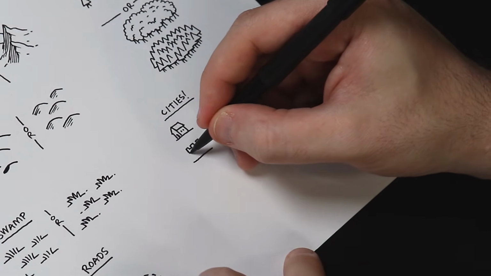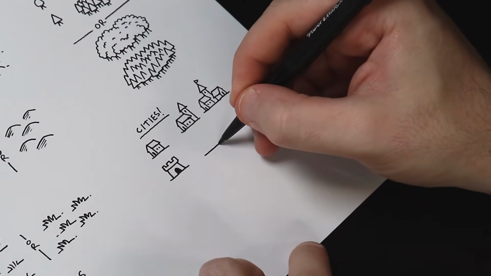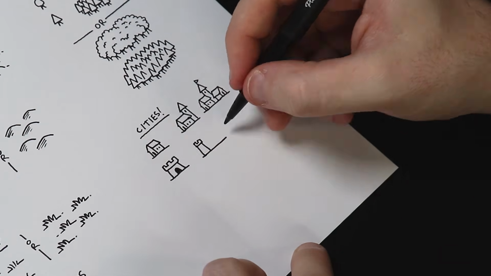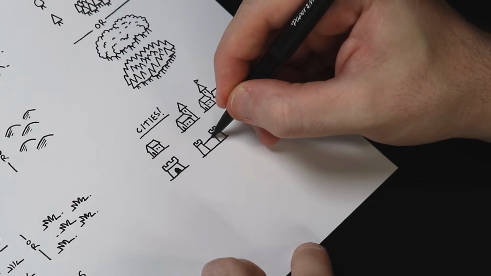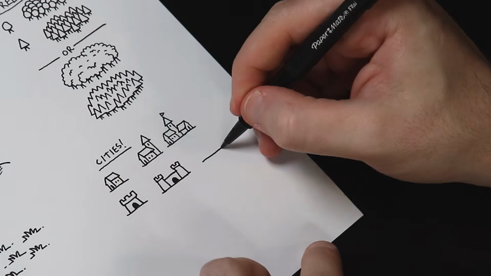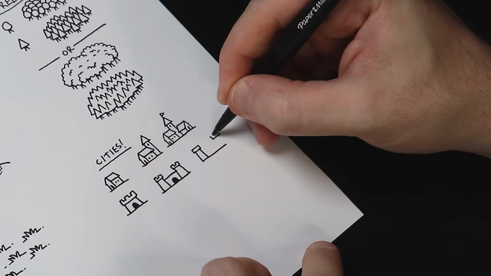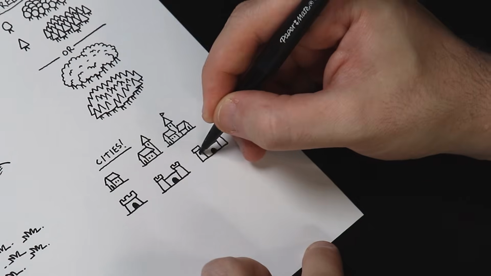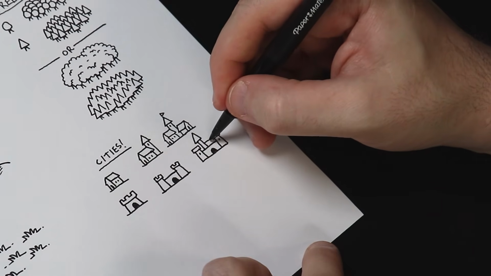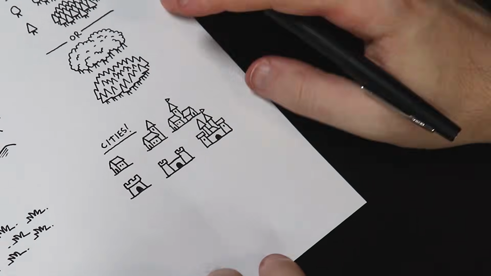And if you want to give it a sort of medieval flair, you can add a little tower with a cone top on it, or draw forts with the brick walls and the towers and that sort of tombstone shape gate. The more complex you make the drawing, the bigger the city looks.